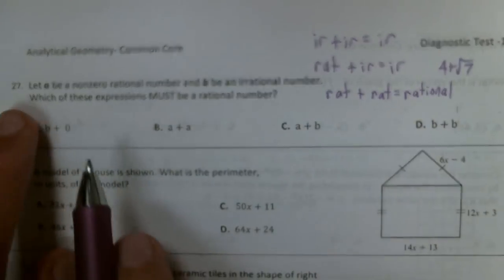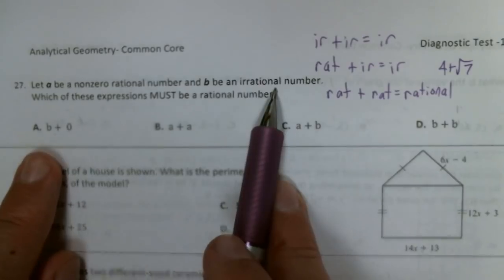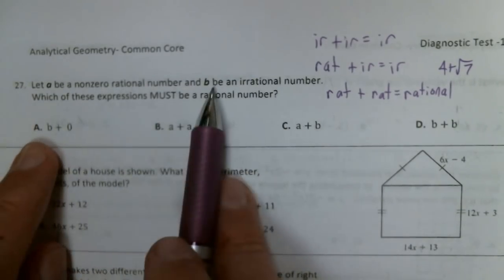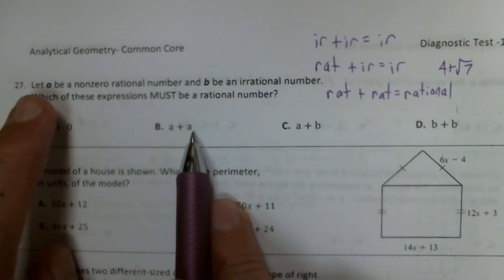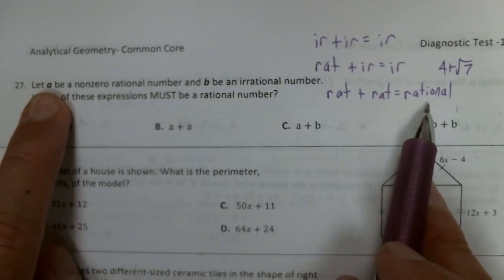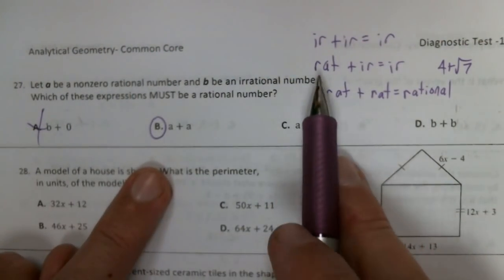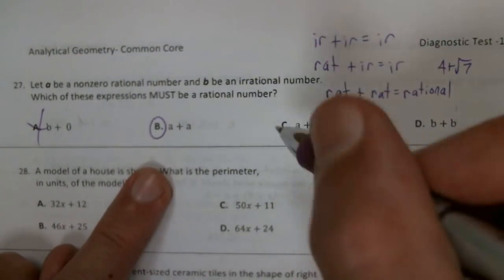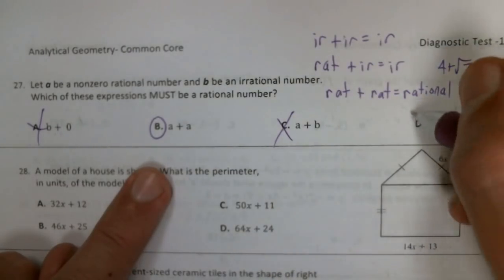So they're saying A is rational and B is irrational. B plus 0, that's still going to give me irrational. A plus A, rational plus rational, that does equal rational. A plus B, rational plus irrational is irrational. B plus B, irrational plus irrational is still irrational.